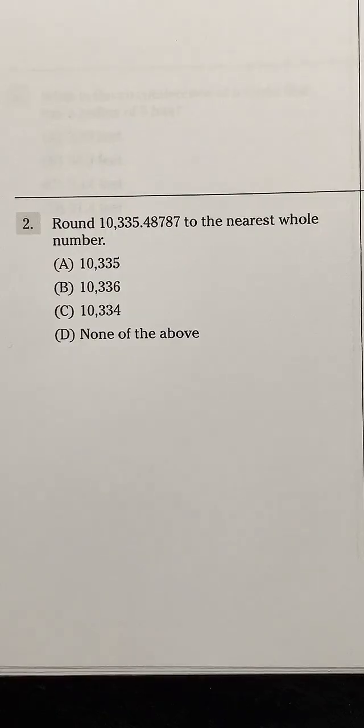Let's do it. So number two, I want you to round that lovely number to the nearest whole number. I don't want to read it because they'll give off a little hint. Is it going to be A, B, C, or D? None of the above?